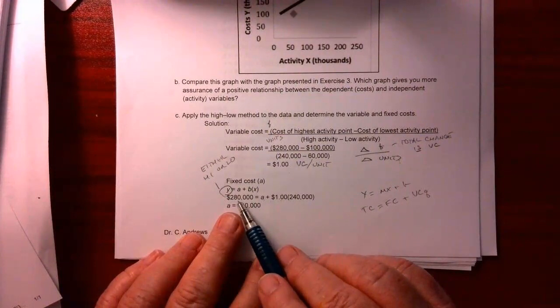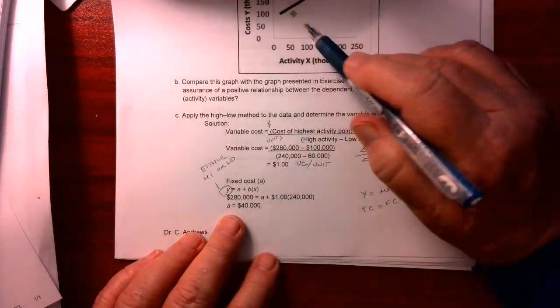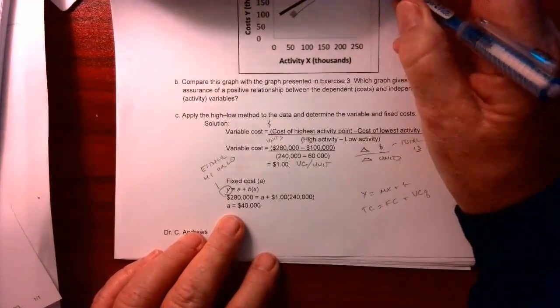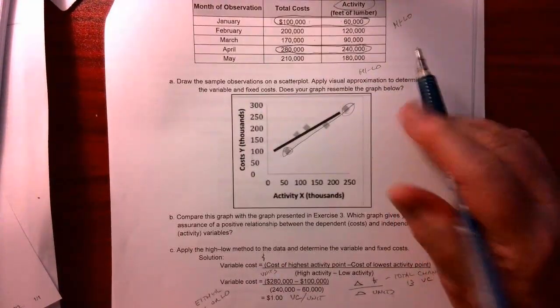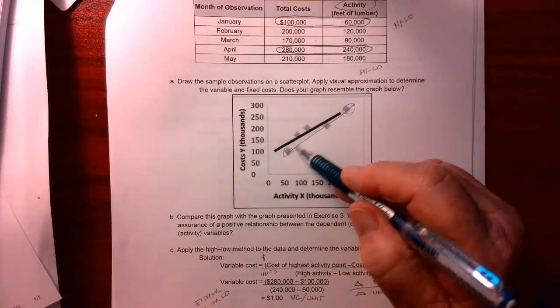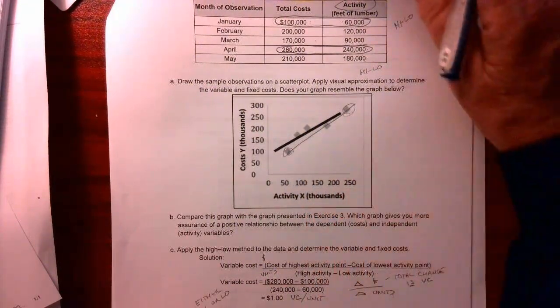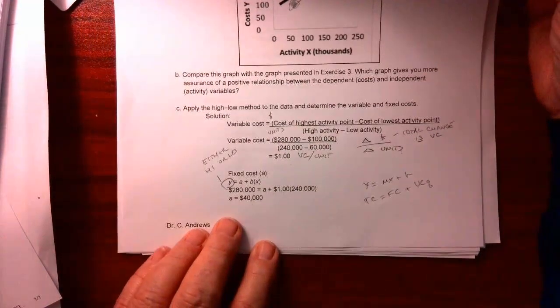So we can take the total cost at either the high or the low, but nothing in between. Okay, it'll work for either one, but you can't just think this line is actually drawn like this. So we're going to use that data point and that data point, the high and the low number, and then that's where the line goes. So it kind of approximates this line, but it's not perfect. Okay, a regression would give us a better number.